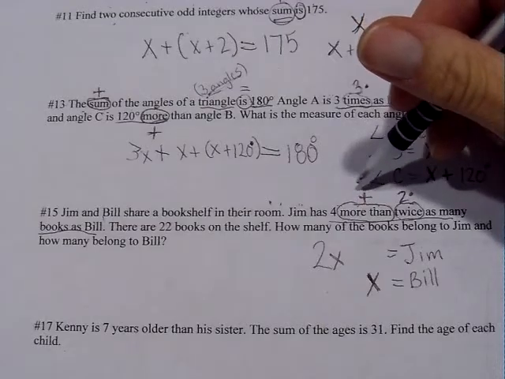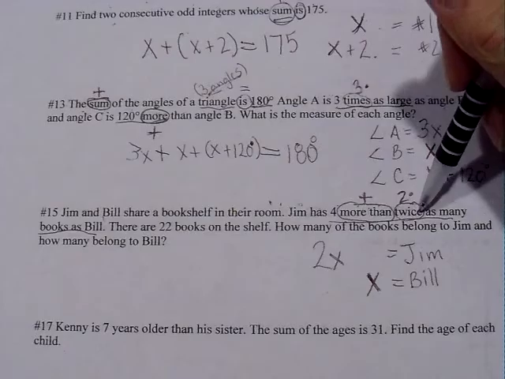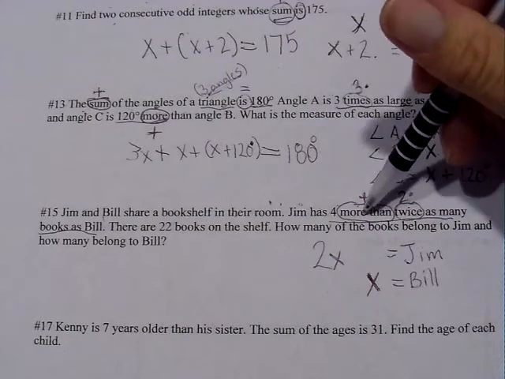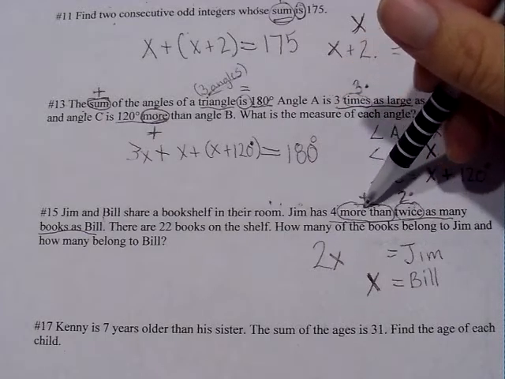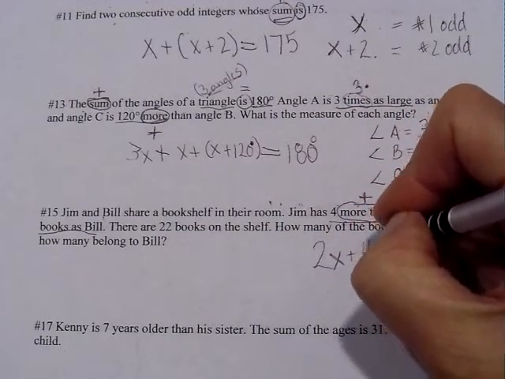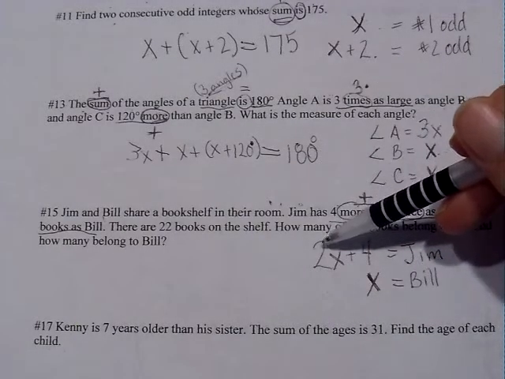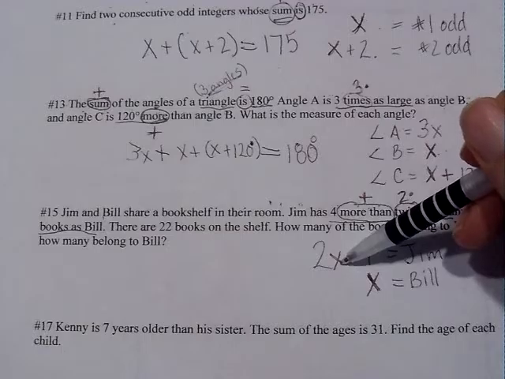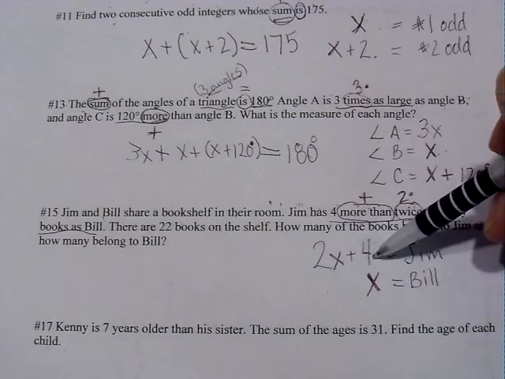But then if we back up, Jim has 4 more than twice as many books as Bill. So he has actually 4 more than twice as many. So we got the twice as many, but now we need the 4 more. So we're going to add 4 more. That's the amount that Jim has. So you represent that as twice as many as Bill. Here's Bill. And then 4 more than that.